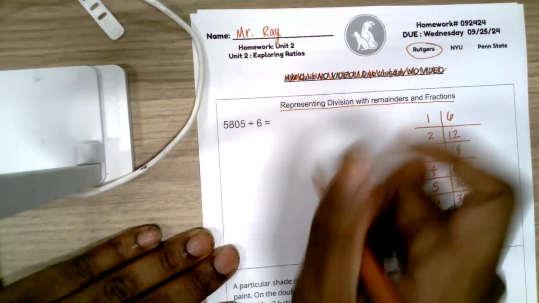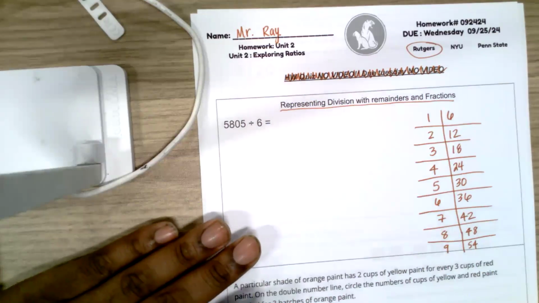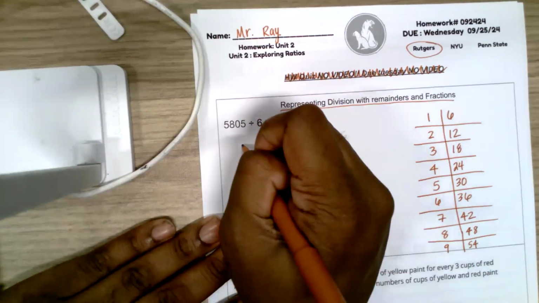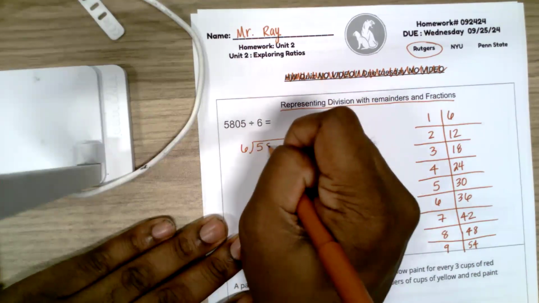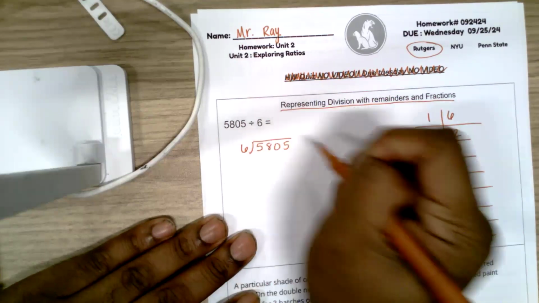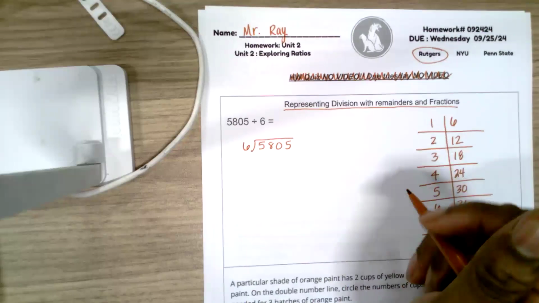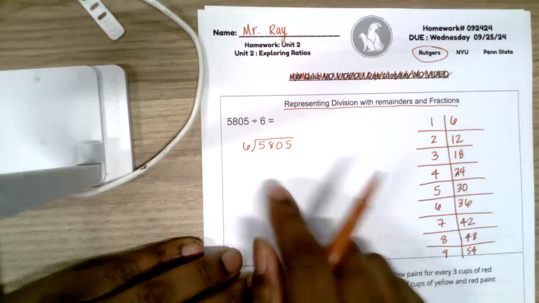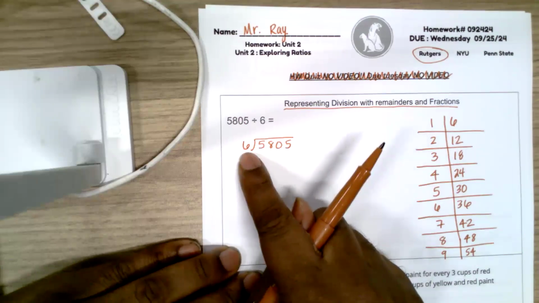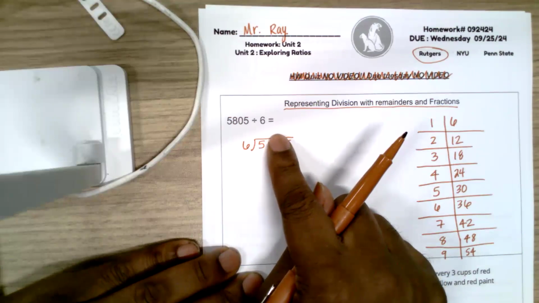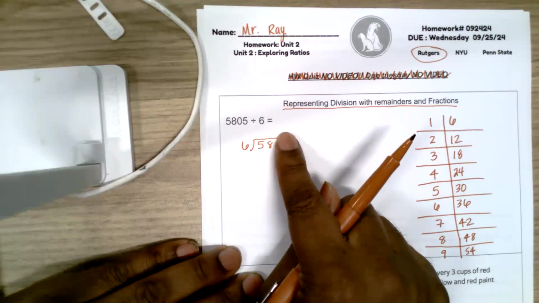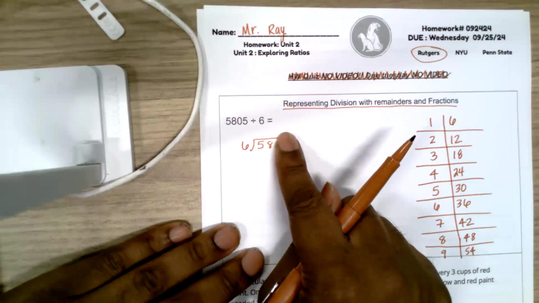Then you want to write your problem in standard algorithm. It's this divided by this. Cover up, back up, got enough? No. Back up, got enough? Yes.